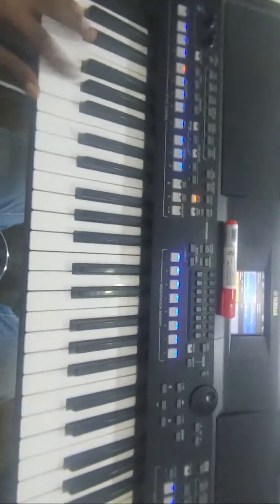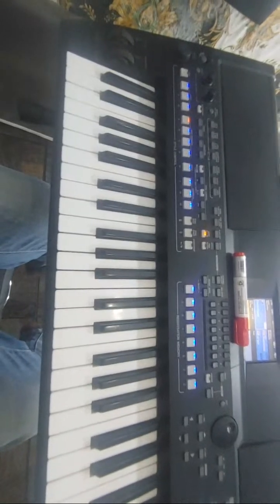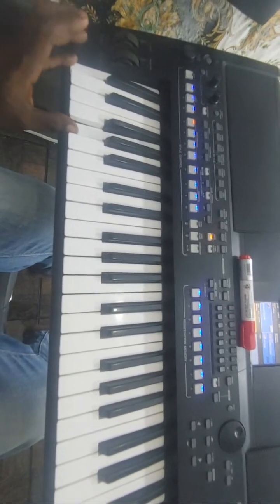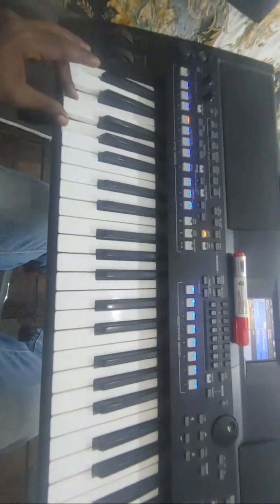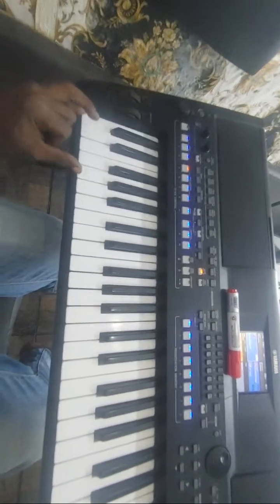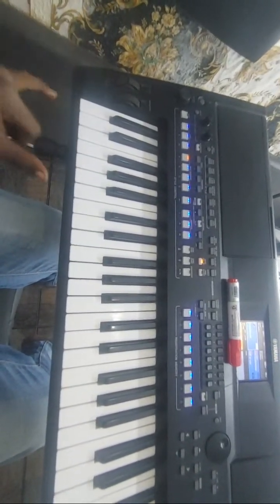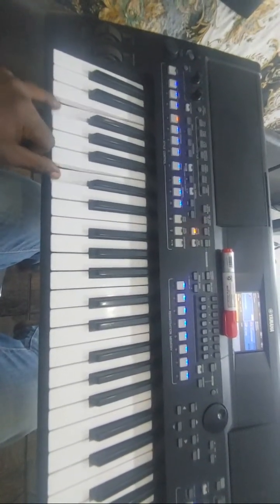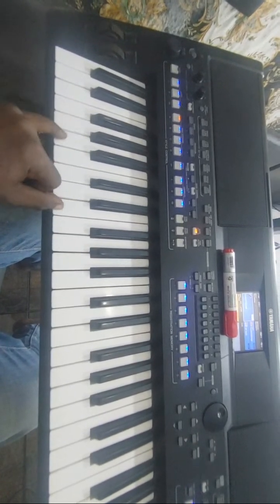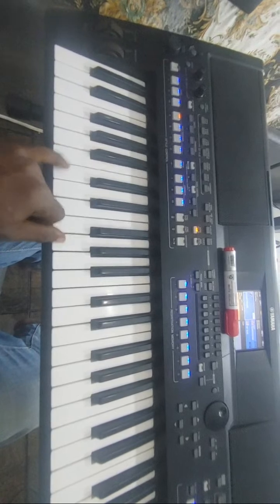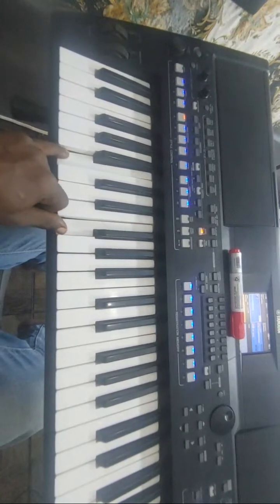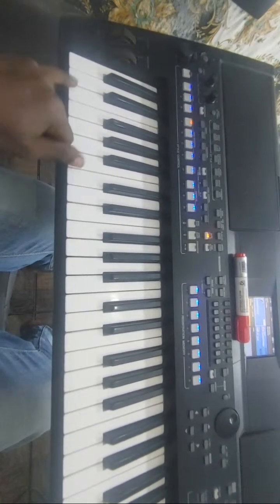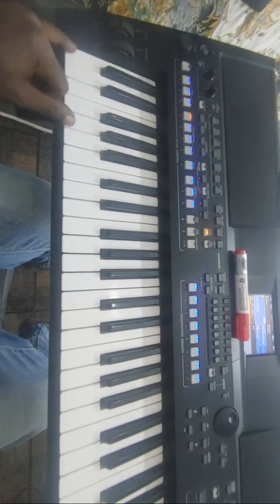So this is another thing you can be applying on your left hand. Something like this. See that? Do to so. Instead of do mi so, I remove mi and I have do so. So another exercise for left hand: do, re, mi, fa, so, la, ti and do. Ti, la, so, fa, mi, re and do.